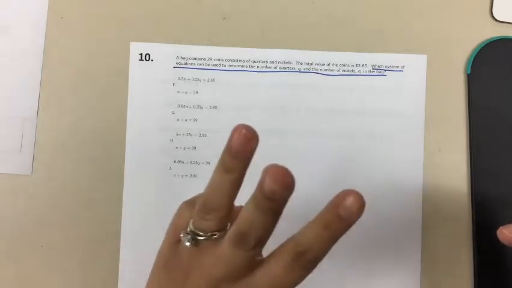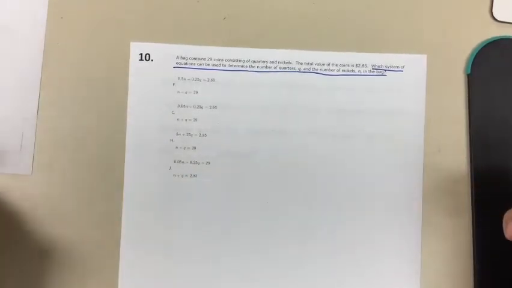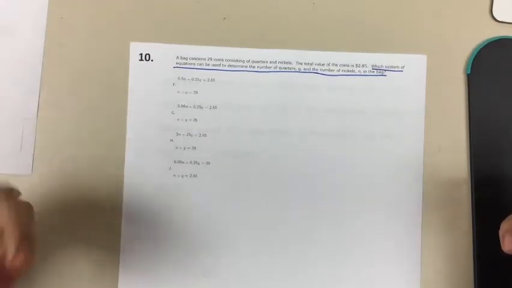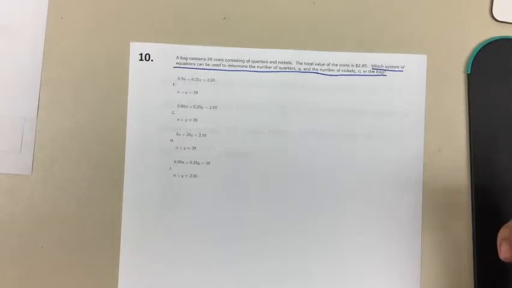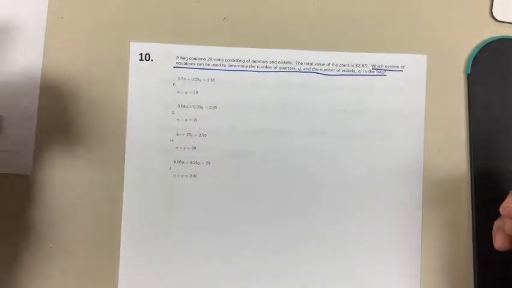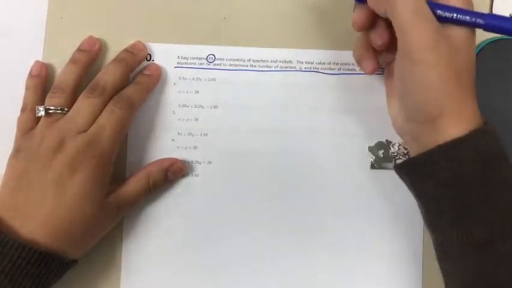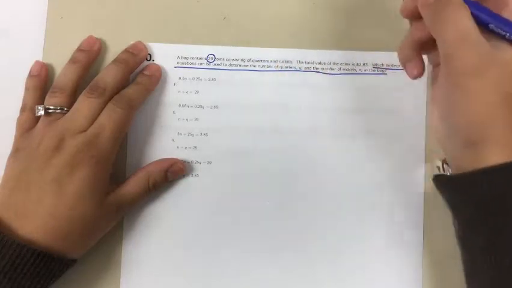And I highly suggest you read the word problem at least 3 times. The first time is just to read it, figure out what it is that it's talking about. The second time you go through is whenever you start to annotate, and by the third time you can start taking out those annotations and turning them into equations. So we read it once. Here's our second time. So a bag contains 29 coins, I'm going to circle important numbers, consisting of quarters and nickels.